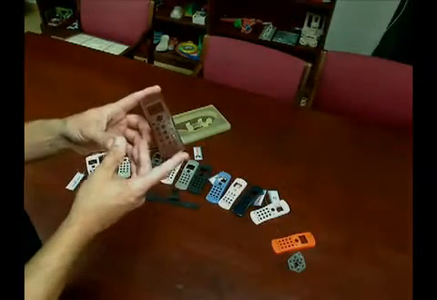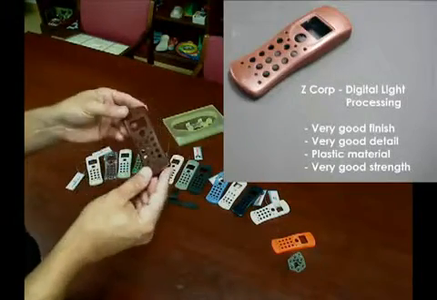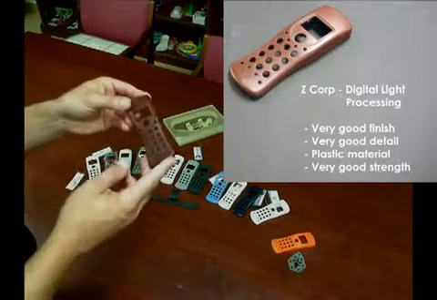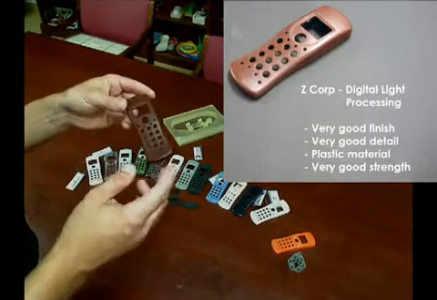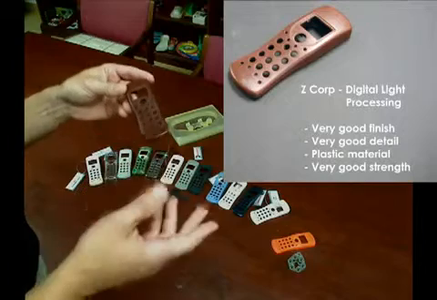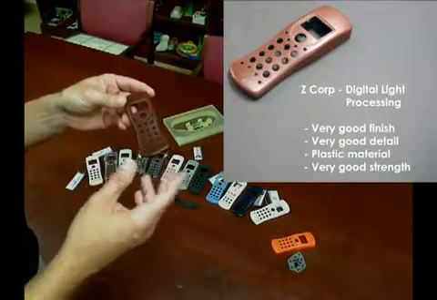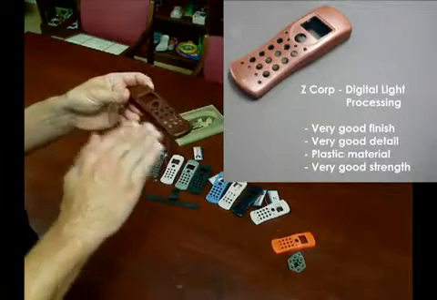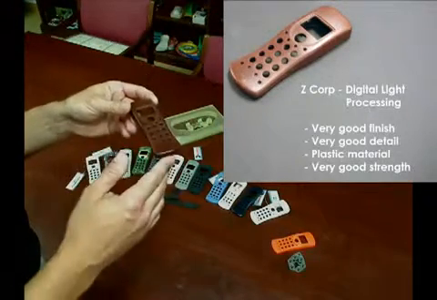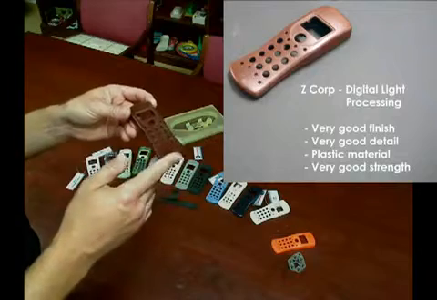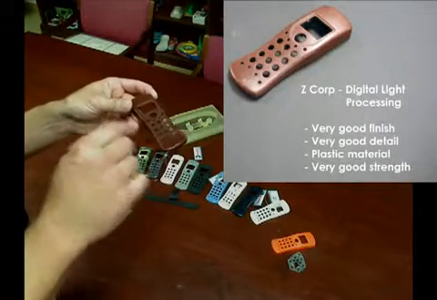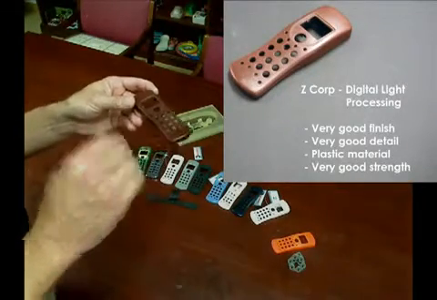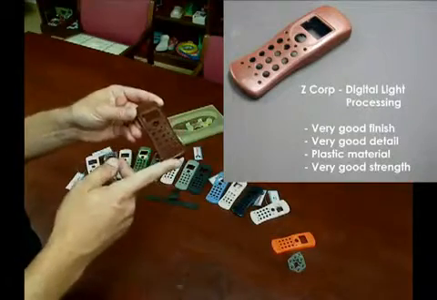This one here is a new technology from Z Corp. This is from a machine called the Z Builder Ultra, and this actually uses DLP technology, basically like a high-resolution DLP camera, like a movie projector camera. And what it does is it projects the entire section of the model in a photocurable resin and cures it all at one time. So unlike SLA, where you have a single laser point that has to move around, with DLP they can do the whole layer at one time.